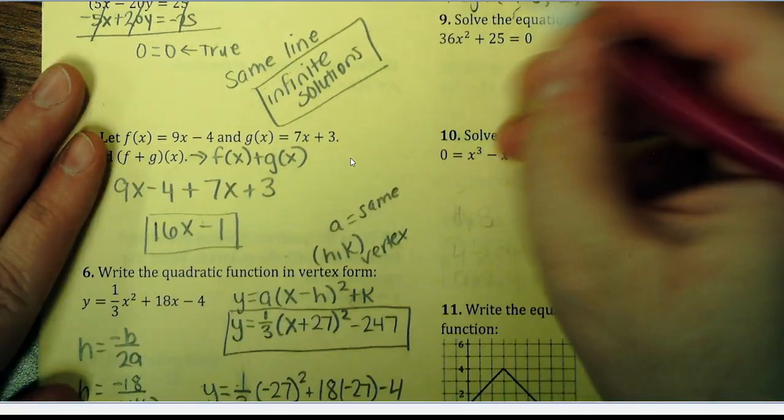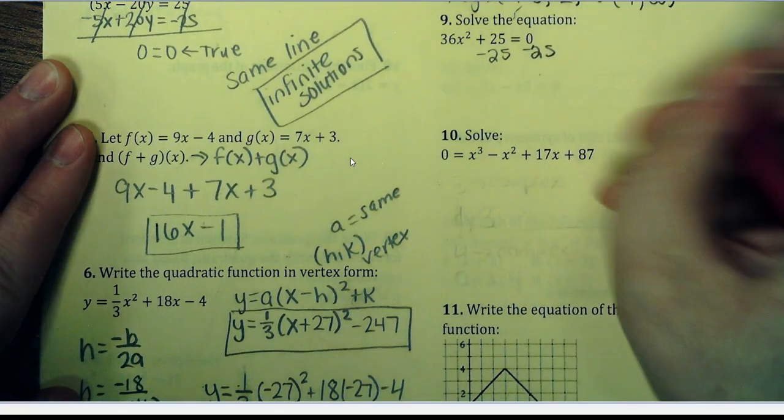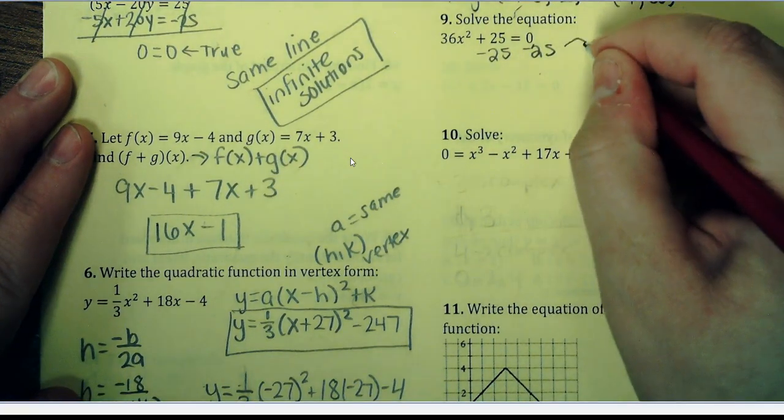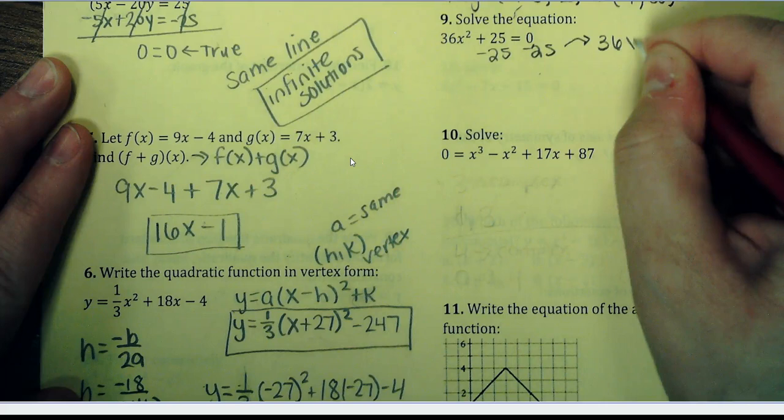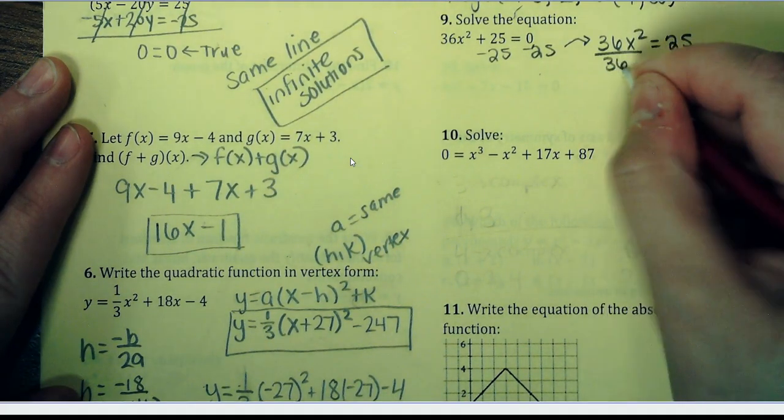Number 9, we're going to solve the equation. So I'm going to start out, I'm going to subtract 25 from both sides. And then I'm going to come over here because I didn't leave myself enough room. 36x squared is equal to negative 25. Divide both sides by 36.